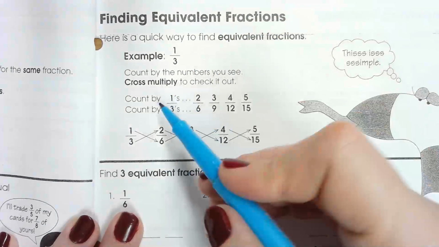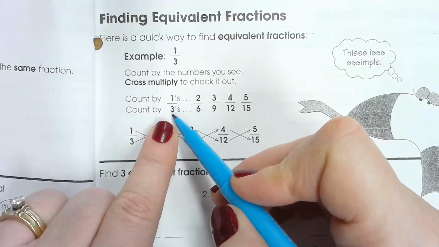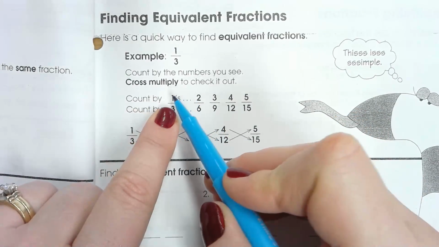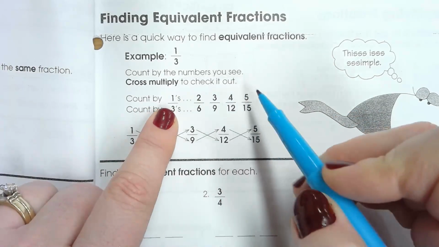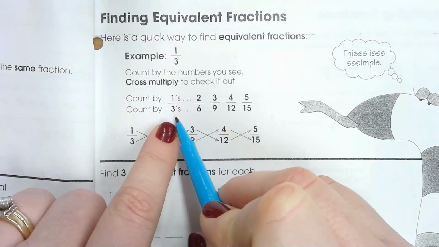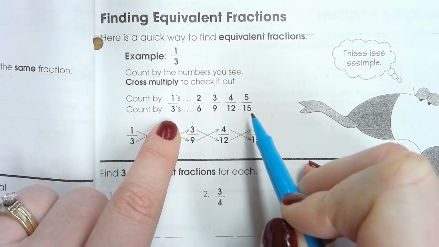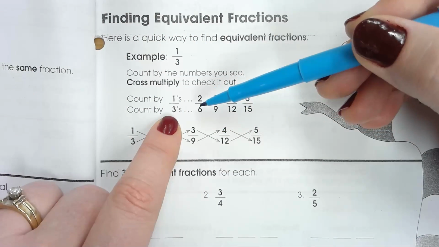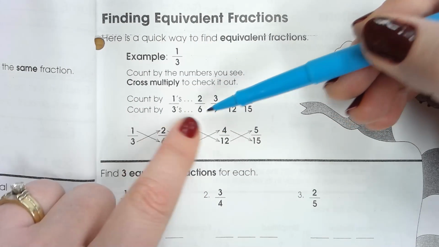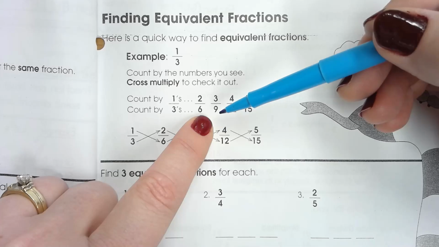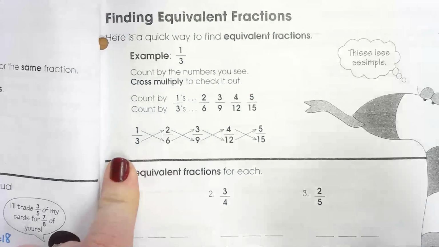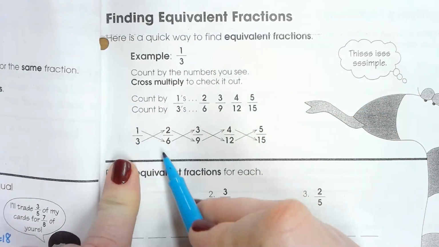So here, if we take 1/3 and we count by ones, go 1, 2, 3, 4, 5, and then on the bottom count by threes, 3, 6, 9, 12, 15. Let's see, is 1/3 equal to 2/6? Is 2/6 equal to 3/9? And so forth. And we could find that by cross multiplying, right?